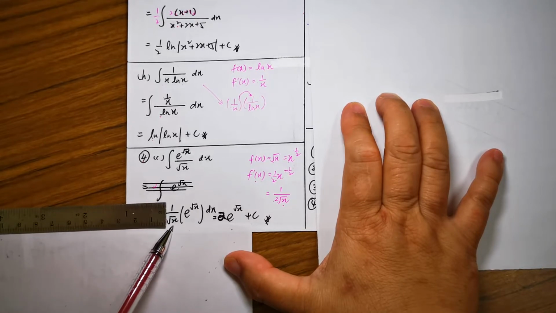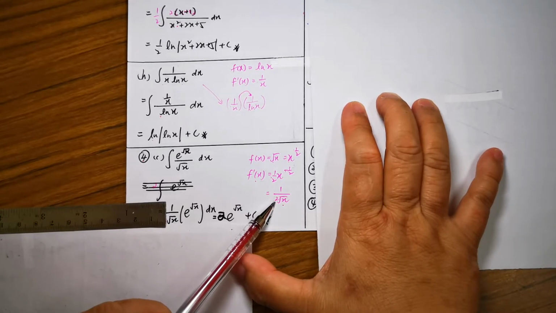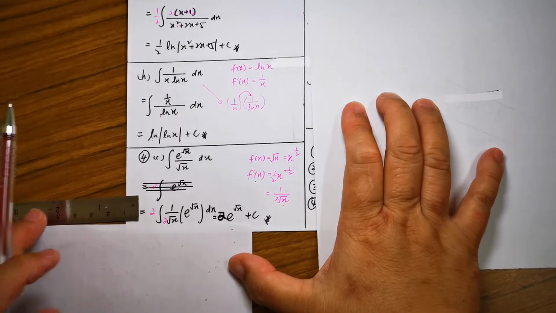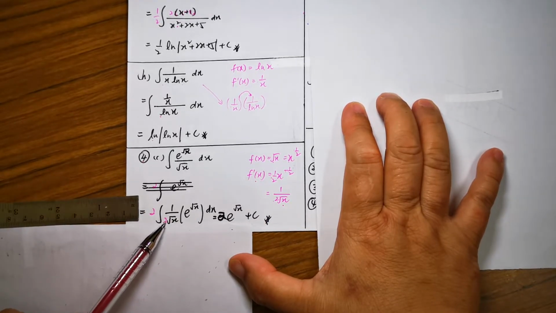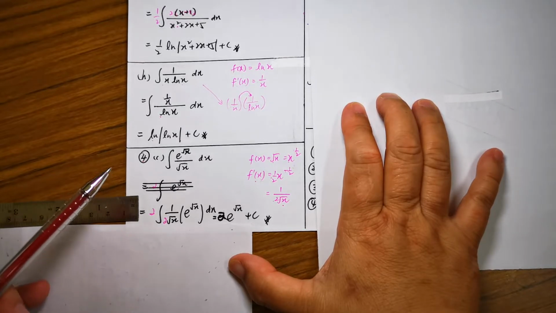And here is already like your f prime x, but I need a 2 here. Then only it is f prime x. Therefore, I add a 2 here. But again, we cannot suddenly add 2 here, so I multiply 2 as well. So 2 and 2 simplify, and I still get my 1.